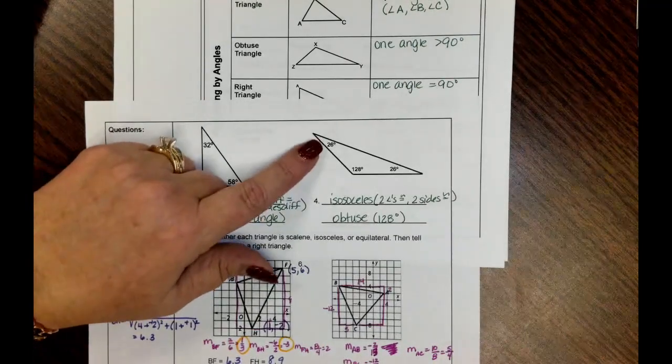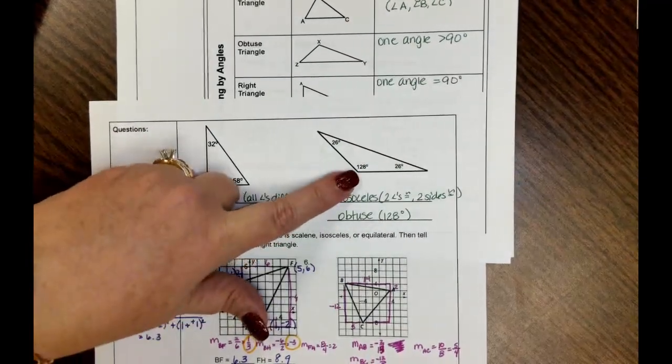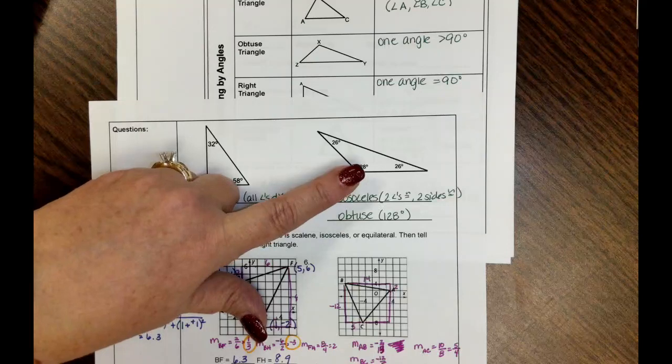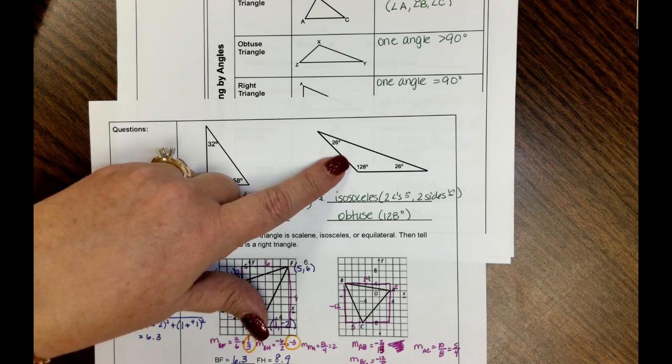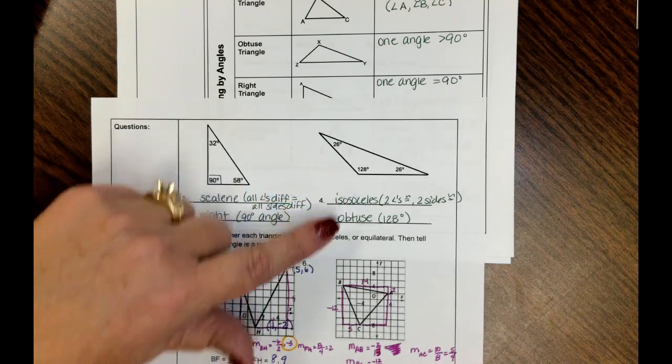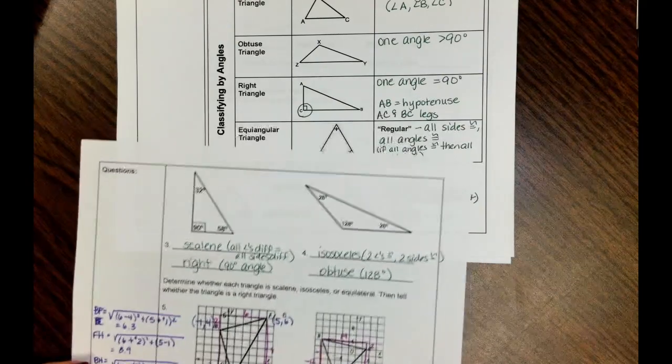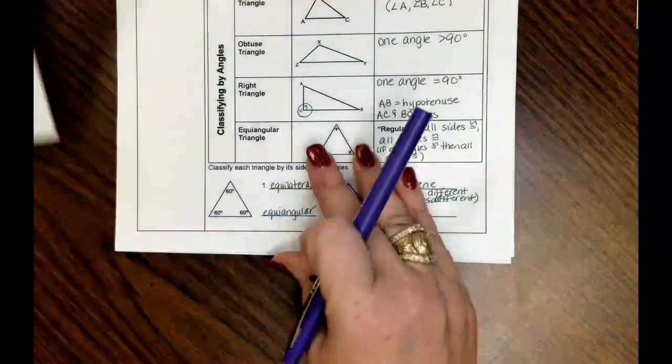And then this one, notice that we have two angles that are the same and one angle that is obtuse. That means that this triangle is isosceles because two angles are congruent, which means that two sides are congruent. And it is obtuse because it is a 128-degree angle.